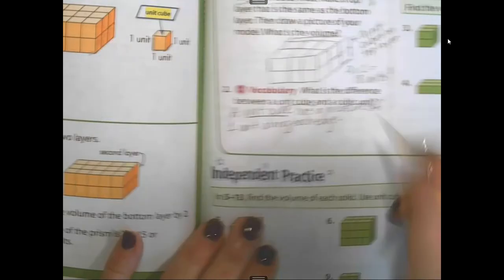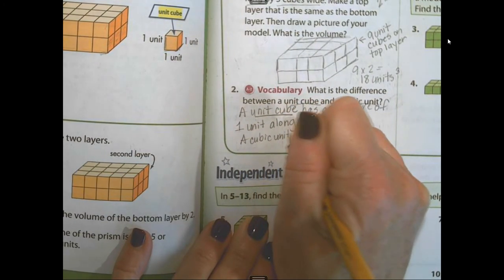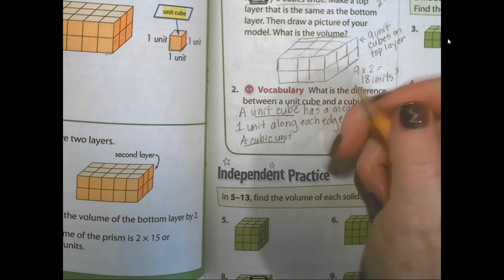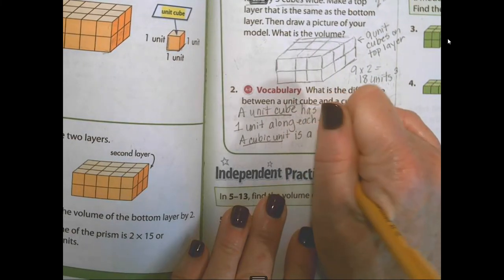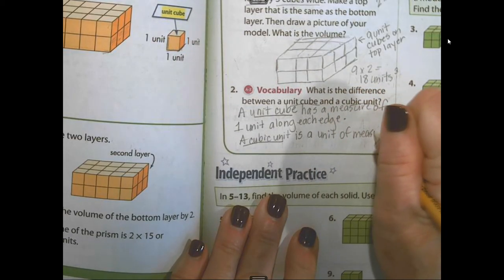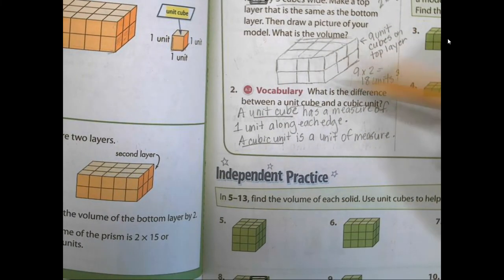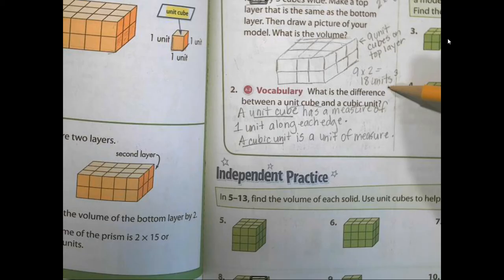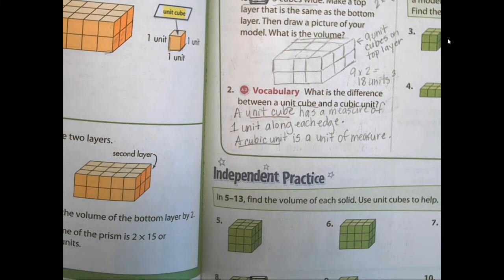All right, and then a cubic unit is how we name volume, because a cubic unit is a unit of measure. So when we just answered the question above, what's the volume of our model, it's 18 cubic units. So that's how many unit cubes fit in our model without gaps or overlaps. Pause the video if you need to get the rest of that.